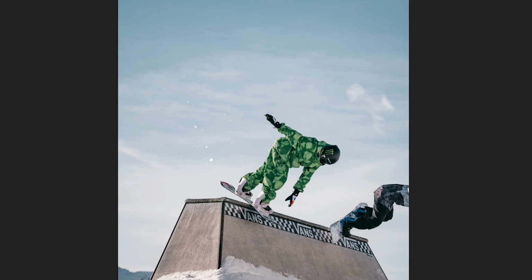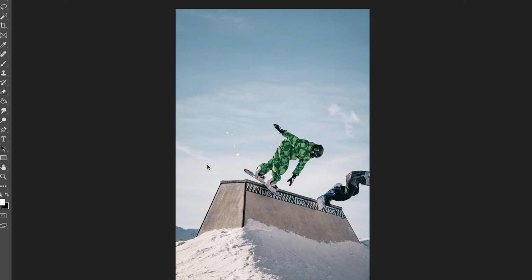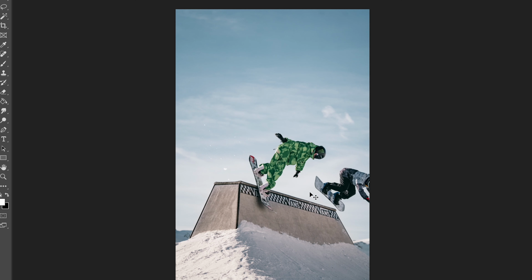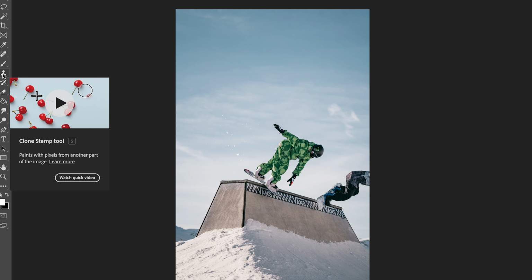AI is completely changing my photo editing workflow. I mean, look at this photo of Mia Brooks, for example. Back in the days, to remove this second rider, I would have had to take this area right here from this second photo, use the clone tool for most of the sky, and then fix the small imperfections manually. But that's not anymore the way to do it.